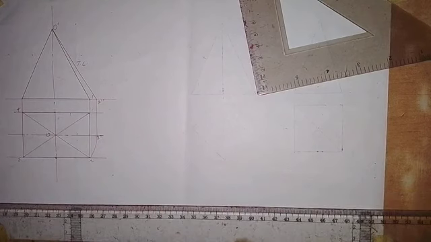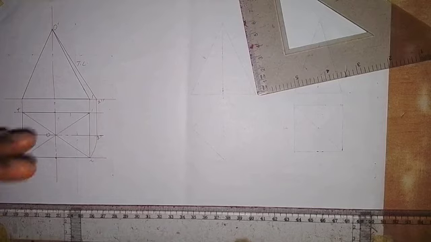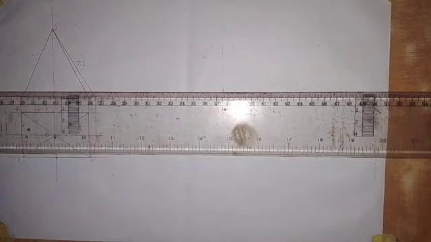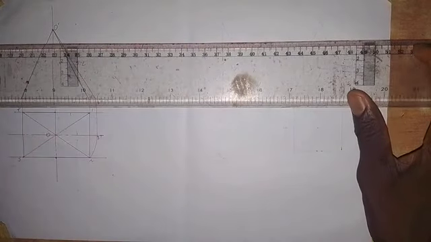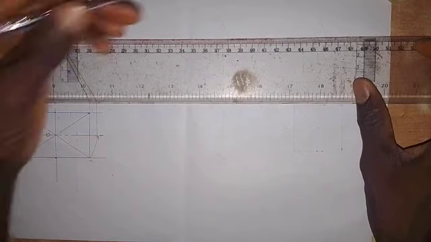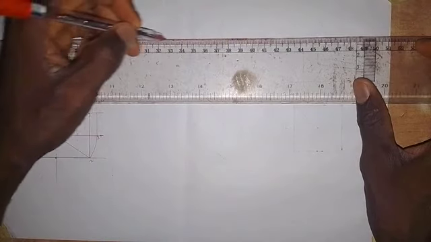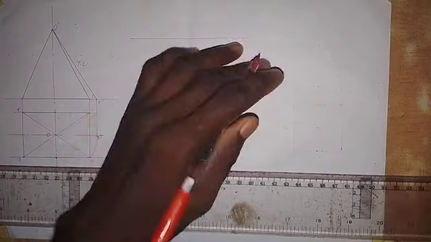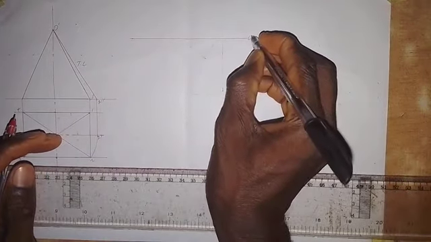Now I'm going to show you how to produce the surface development of this rectangular base pyramid. Now let's see how we can do it. It's going to be a complete surface development because it is not truncated. It's a complete rectangular base pyramid. So what we need to do now is to come to a point here and draw a horizontal line. Let's call this point O.